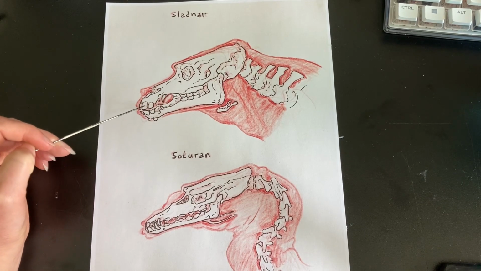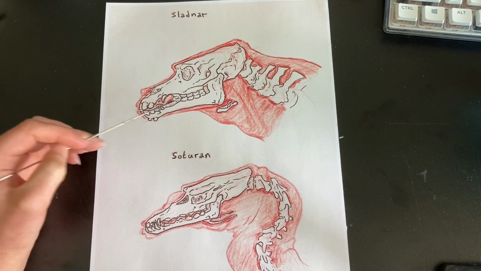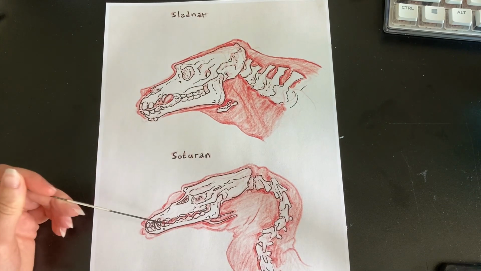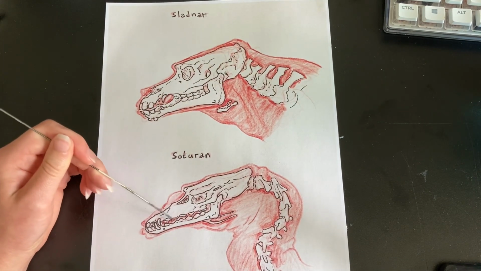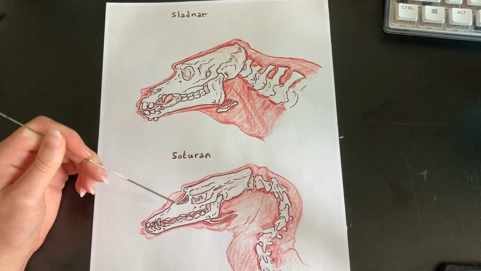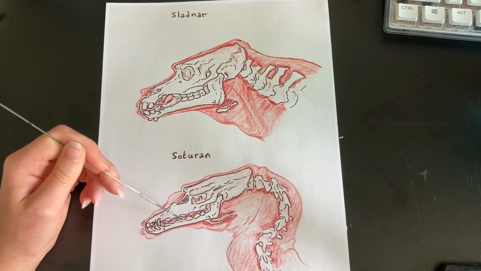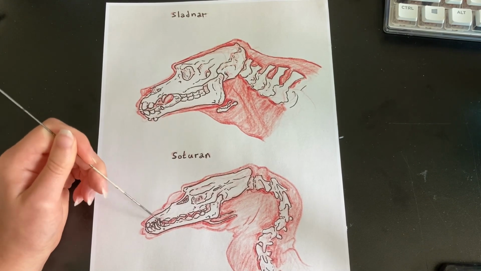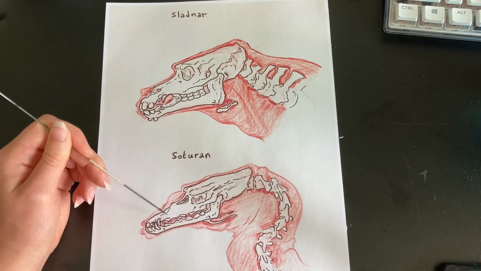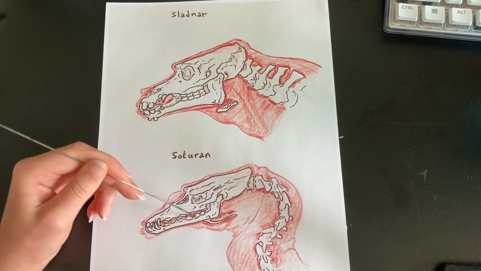They can't quite bring it around to lick the front of their teeth, but they can move food around in the mouth chamber. Soturans have a small tongue, I guess the best thing I could think is somewhere between a bird and a lizard tongue. It's not very big. It's pretty thin. It's not a fat, wide tongue like a dog would have. It's definitely a more reptilian looking tongue.